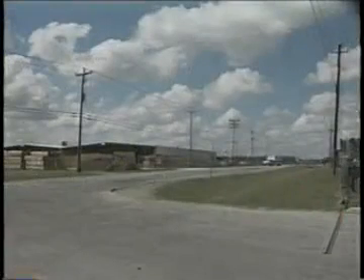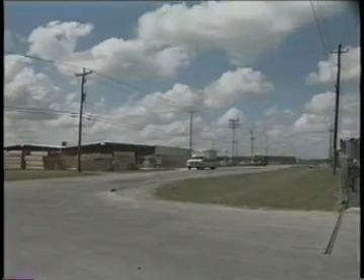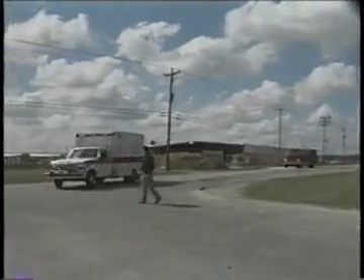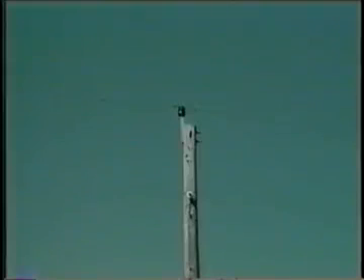It is never safe to try to rescue a victim of a high-voltage electric contact. You'll be electrocuted too. The best thing you can do is call 911. The emergency services dispatcher can contact the utility so they can immediately de-energize the line.